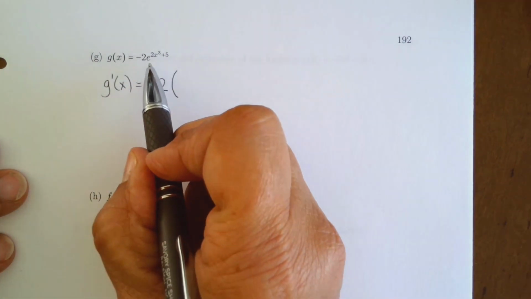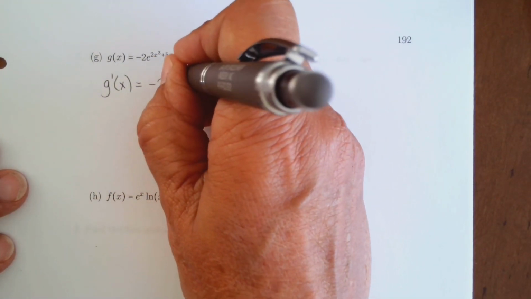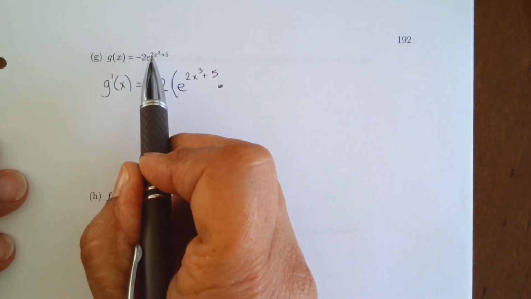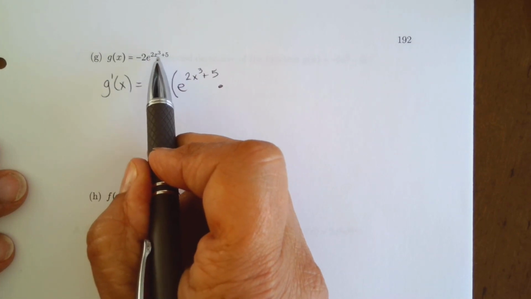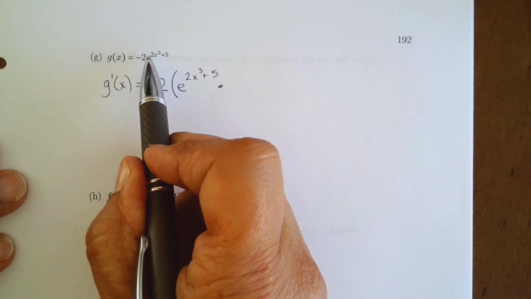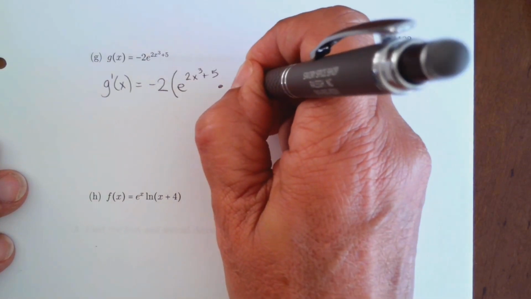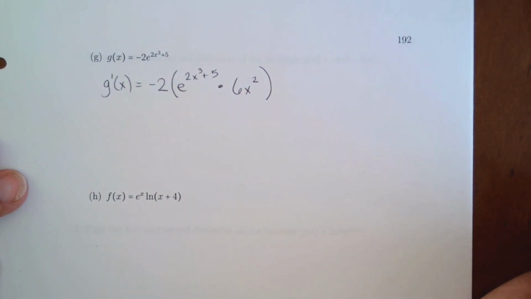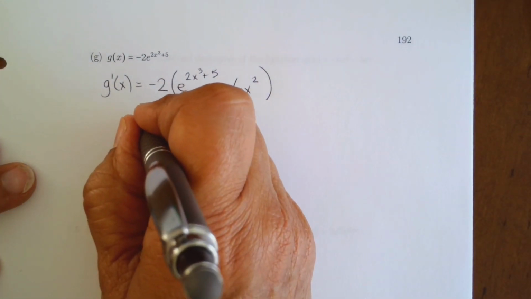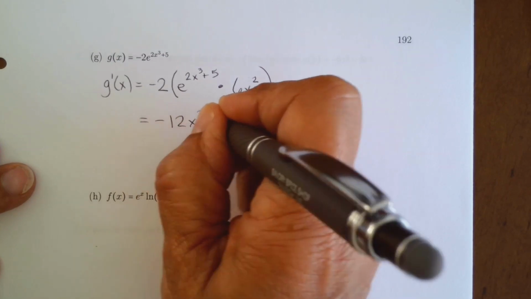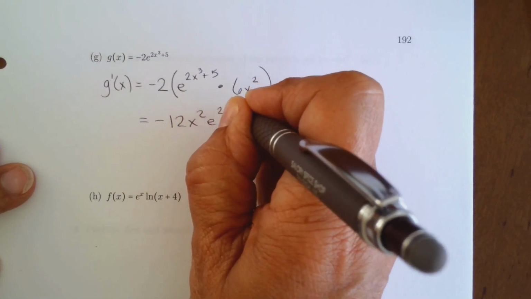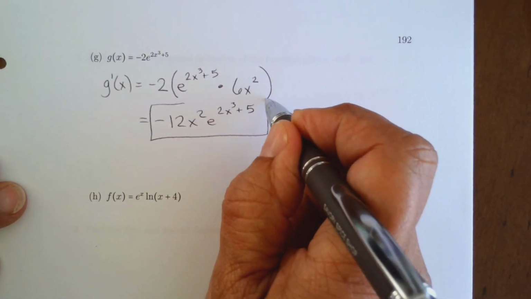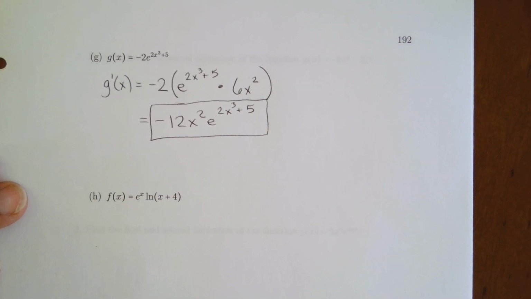Now the derivative of e to the anything is e to that anything, and then times, on the bottom, we're going to do the derivative of the exponent. So what is the derivative of 2x cubed? That would be 6x squared. And the derivative of 5 is nothing, right? So there's your derivative. Clean that up if you'd like: negative 12x squared e to the 2x cubed plus 5. So again, make sure you're doing those steps right.